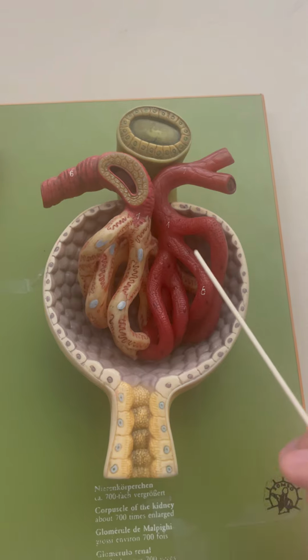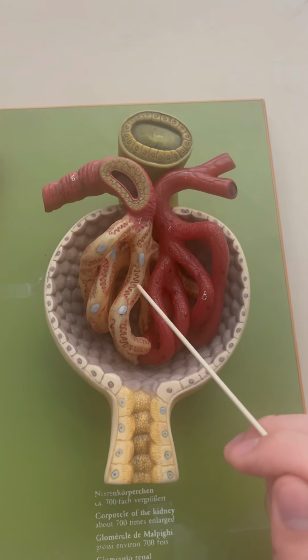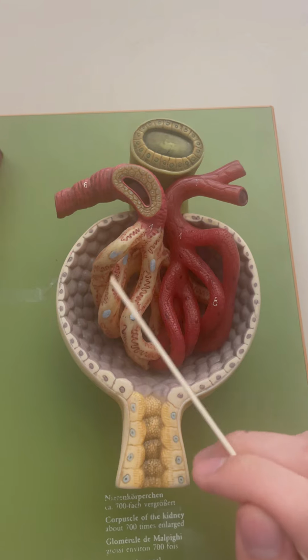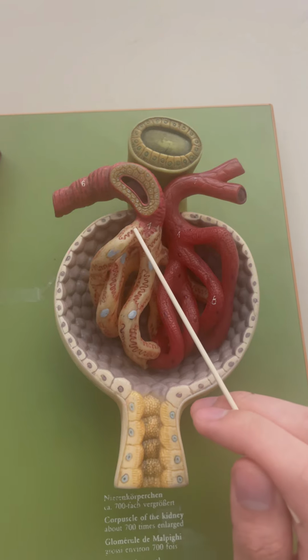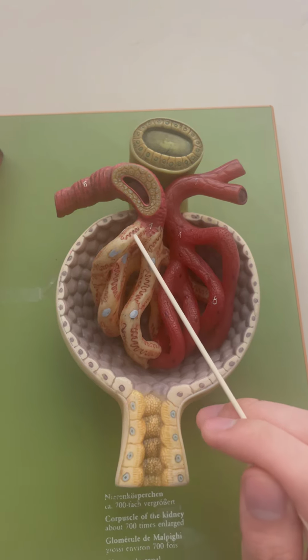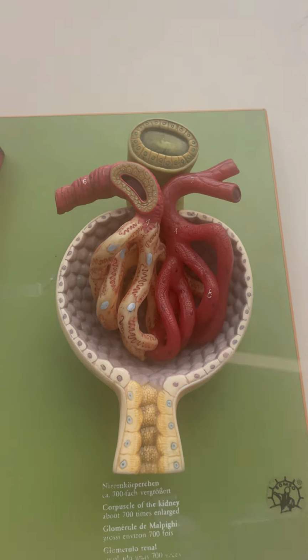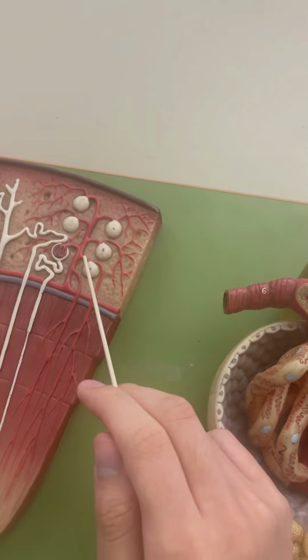Inside the glomerulus, we have these special cells. These act like filters. So these are called podocytes. You can see a little hair combs on them, which actually filter urine out from the blood. This entire thing is a renal corpuscle. Remember the ball-shaped structure here?